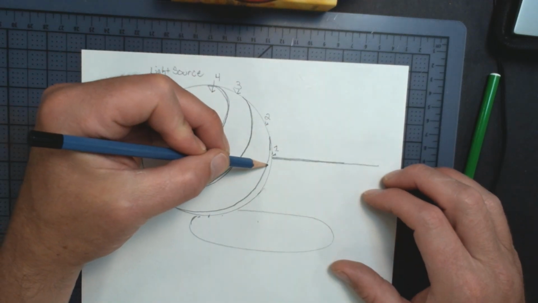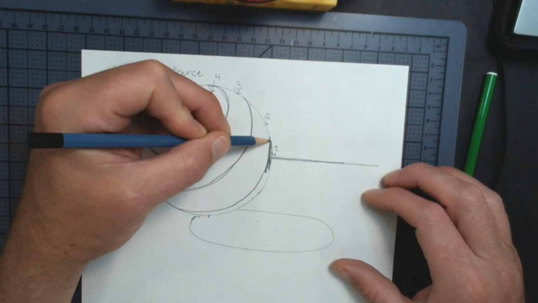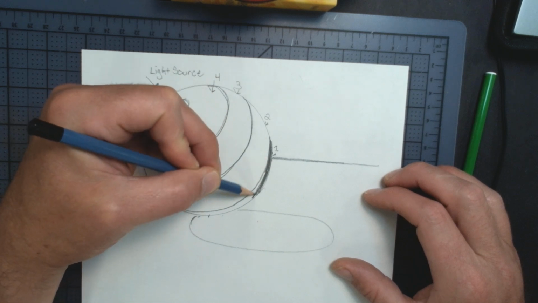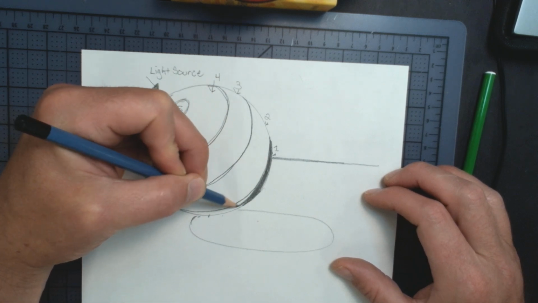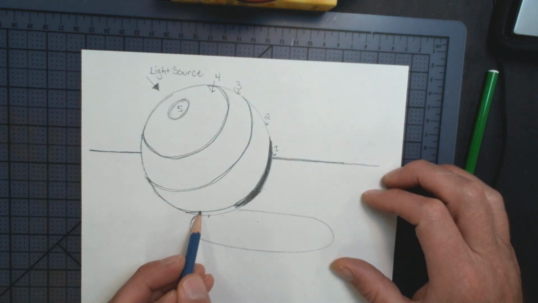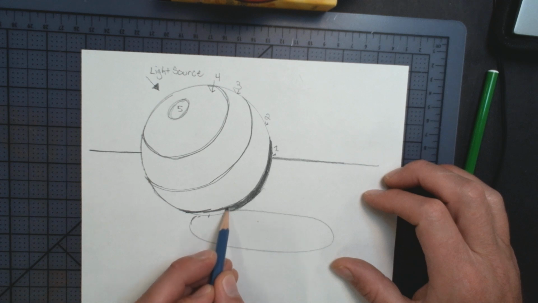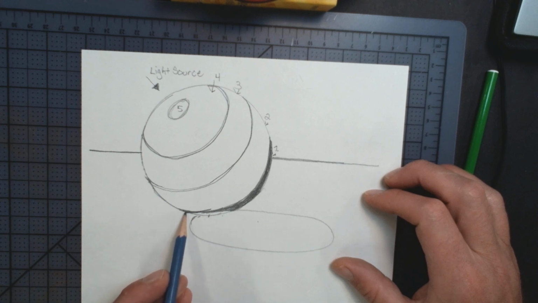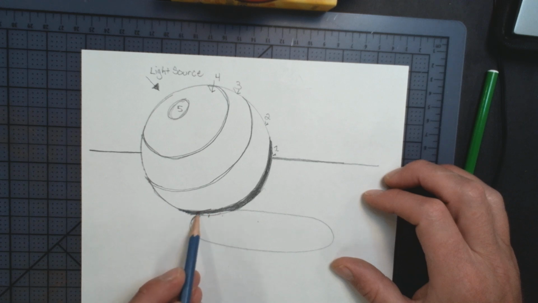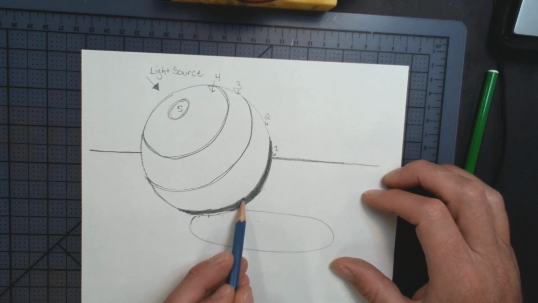So 1, like we did for that first box, you're going to fill that in pretty dark. You're going to put some pressure down in that pencil. But I'm going to ask that you leave just a little bit of light right at the bottom of that sphere. Okay.